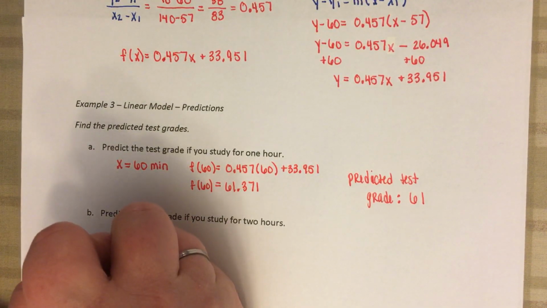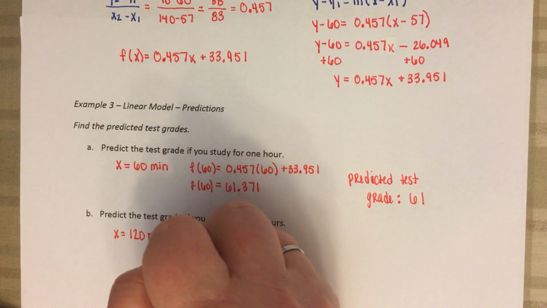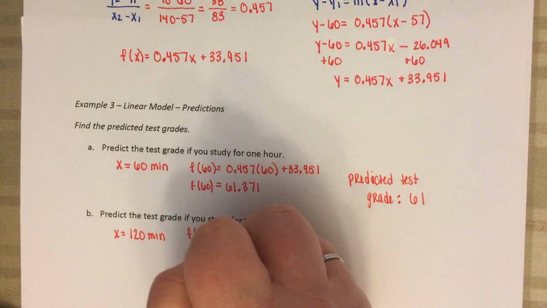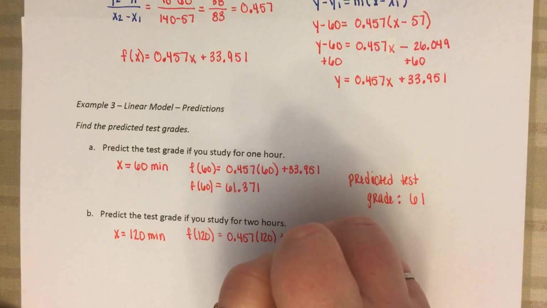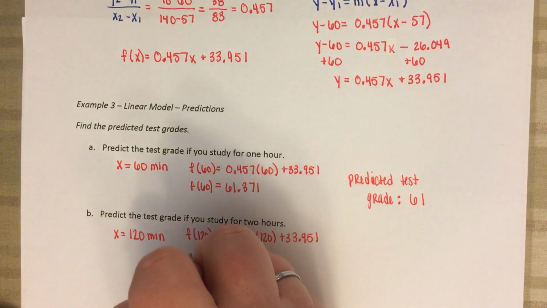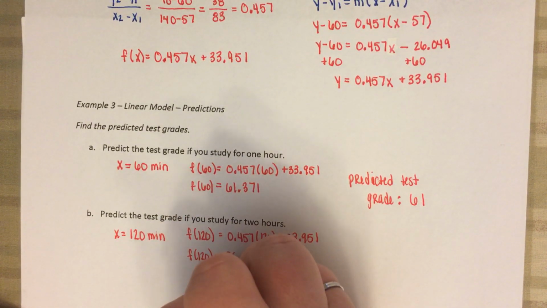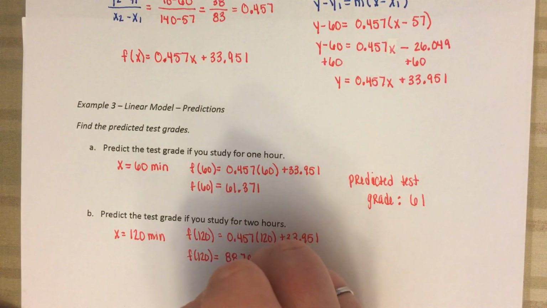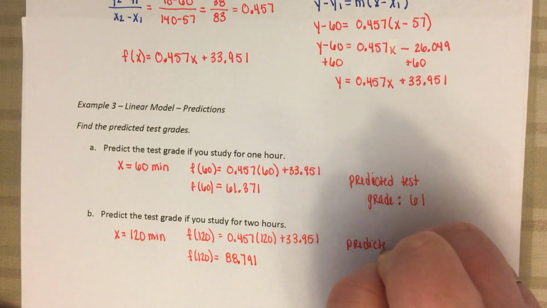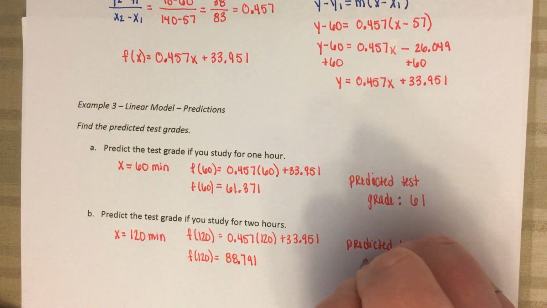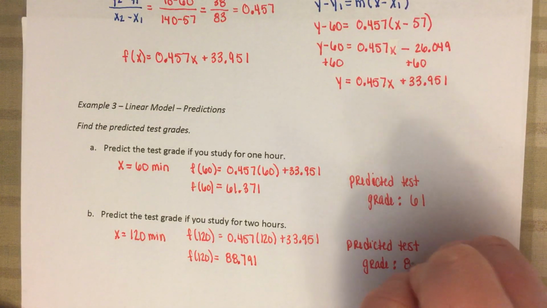Now predict the test grade if we study for 2 hours. 2 hours is 120 minutes. So f of 120 is 0.457 times 120 plus 33.951. f of 120 turns out to be 88.791. So if we study for 2 hours, we have a predicted test grade of approximately, if we round it off, an 89%.